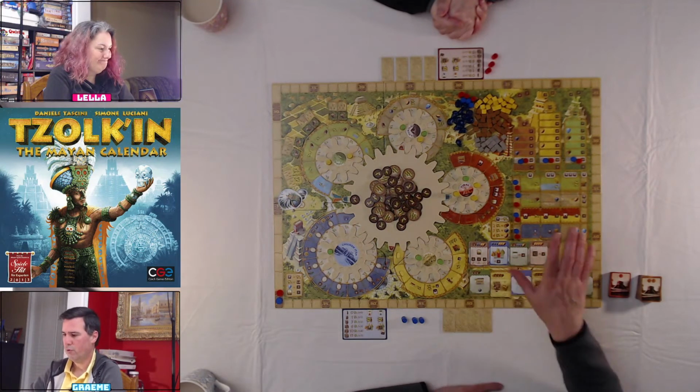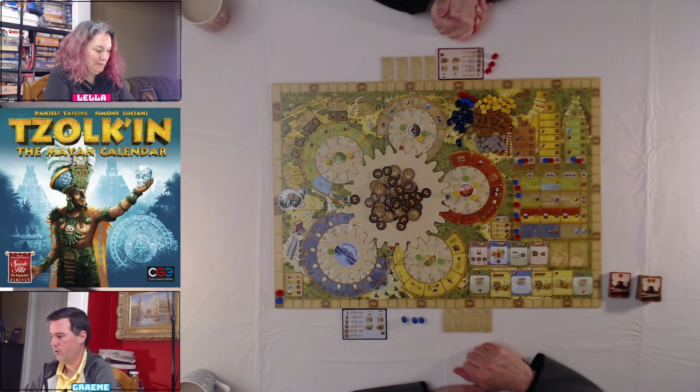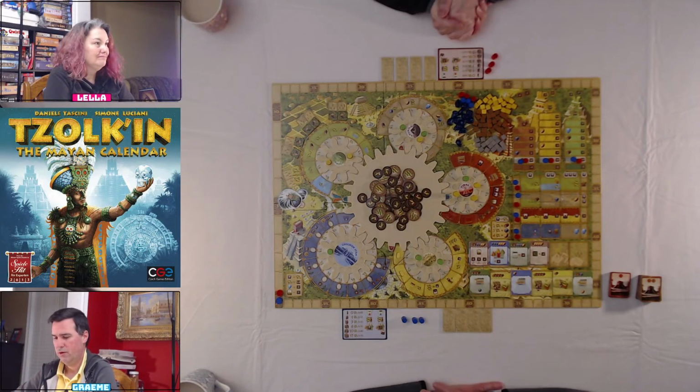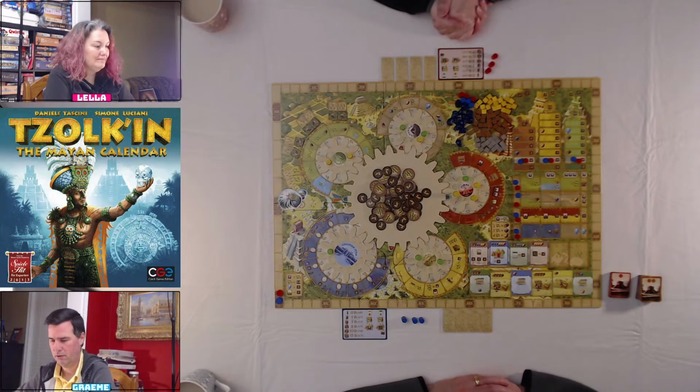That's basically it. We'll go through all the different things as they come up, and we don't start with any corn. Normally in a worker placement game, you want to get more workers, but corn can be pretty tight in this game, so it may not be to your advantage.